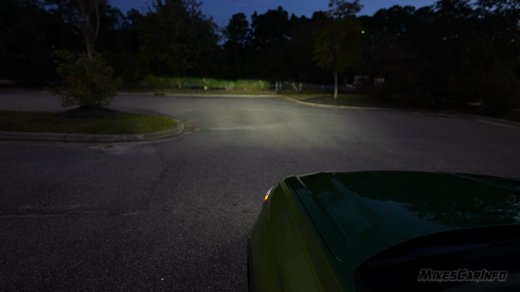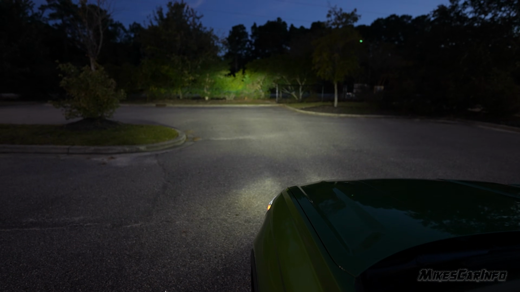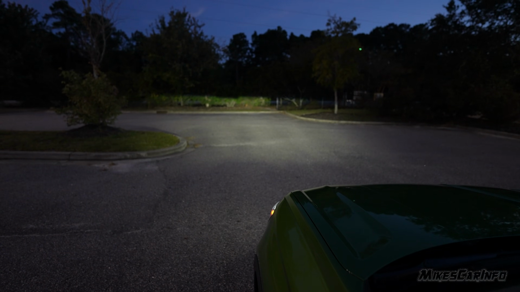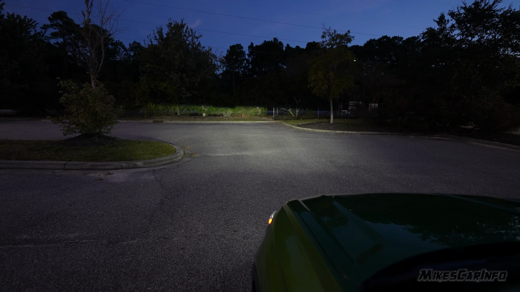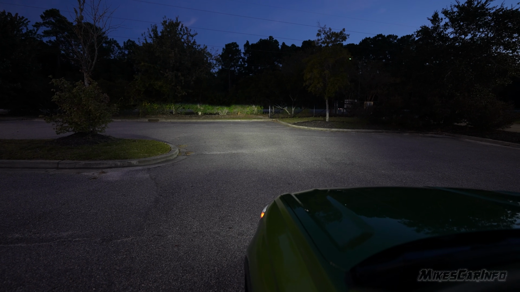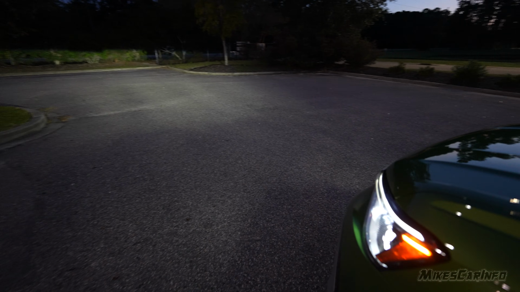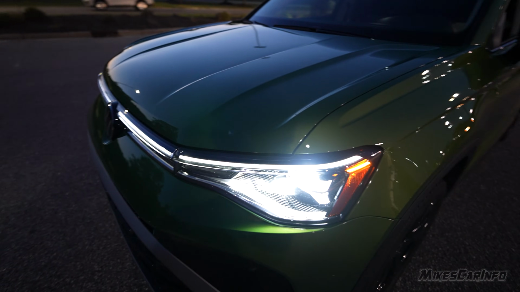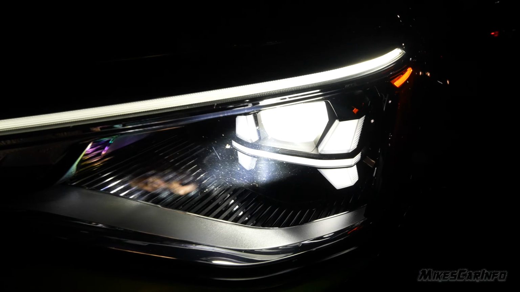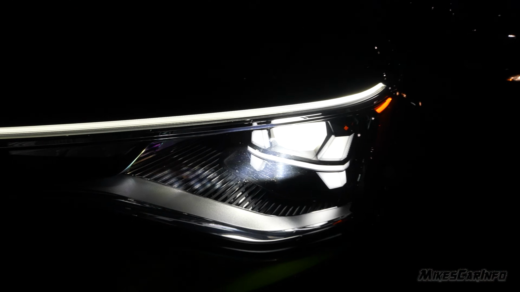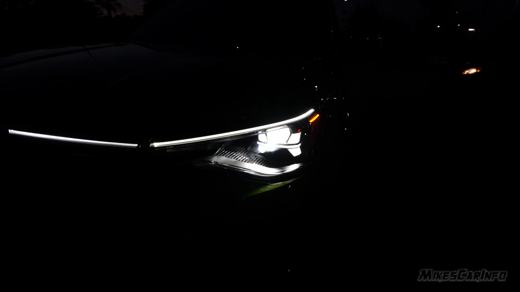Okay, so let's go to the low beams. There's the low beams, there's the high beams, and you can see a little bit of a jaggedness to it, but we'll see how it performs on the road. The low beams are a projector. You can see it's a single projector right in here, kind of right above that little accent light.